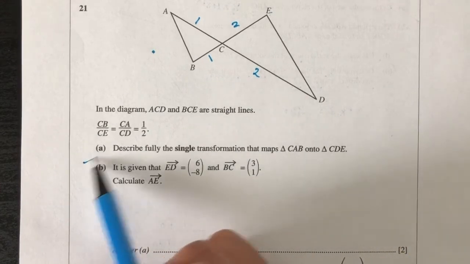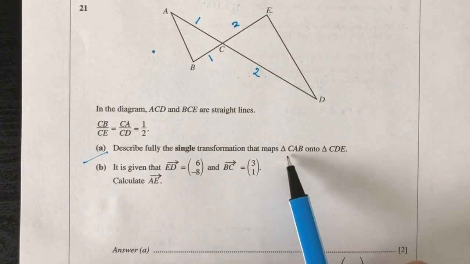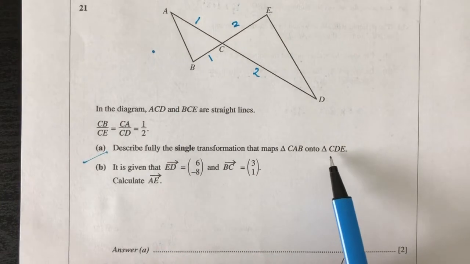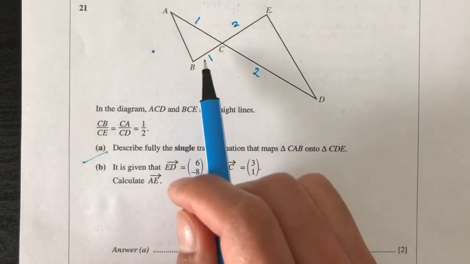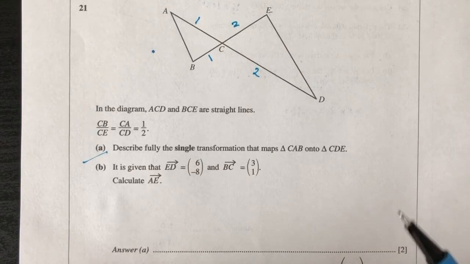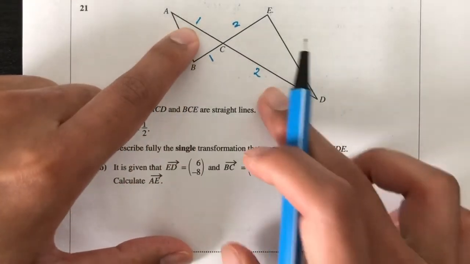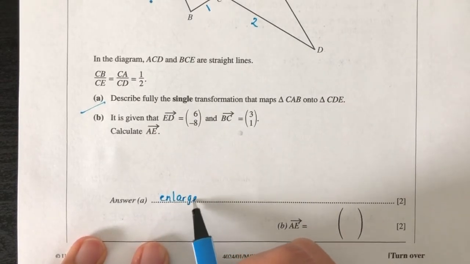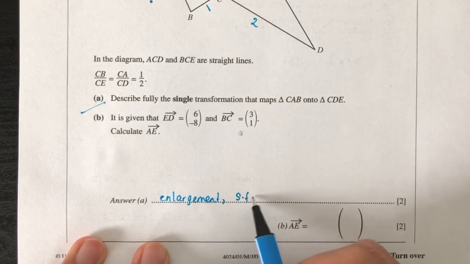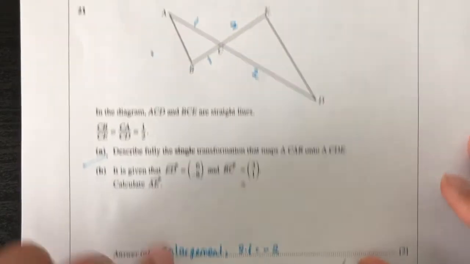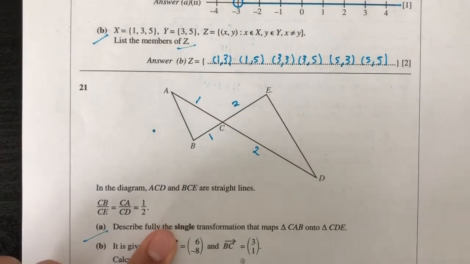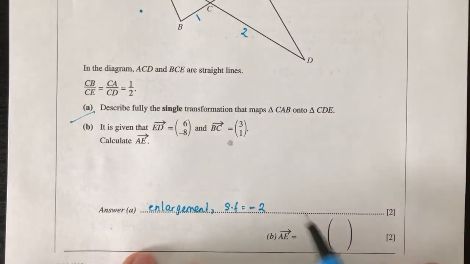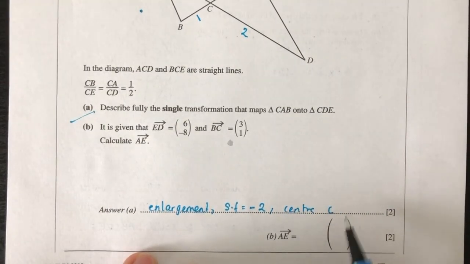Now the question is part 1. Describe fully the single transformation that maps triangle CAB onto CDE. Since the size has changed, it can only be an enlargement, and the size changed from 1 to 2, scale factor 2. So you would say this one is an enlargement, scale factor is -2, and the reason why is because this will be your center and the reflection is opposite the point of center, that's why it's -2. And then the center will be C.